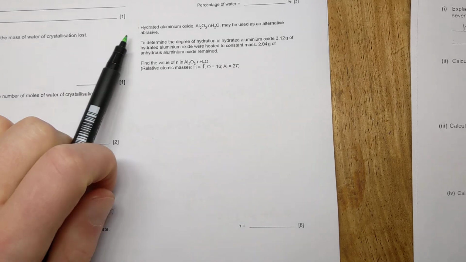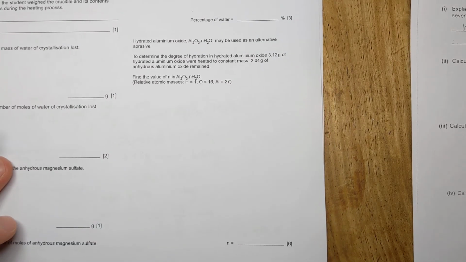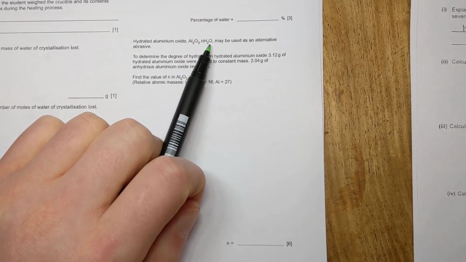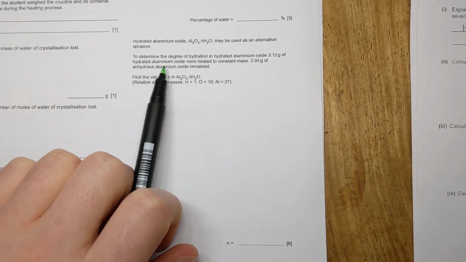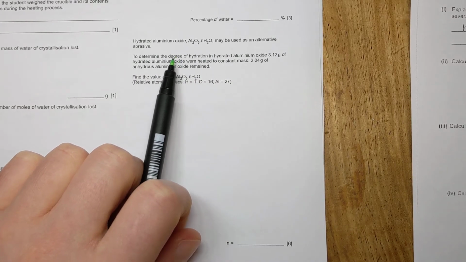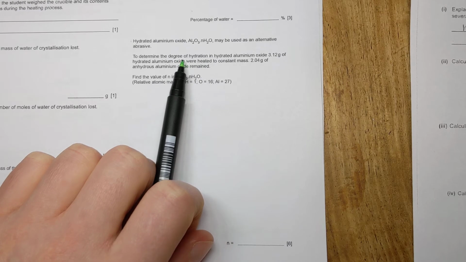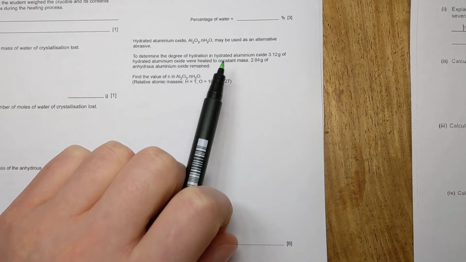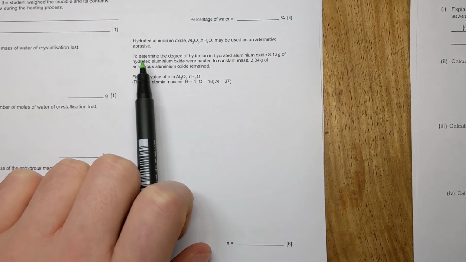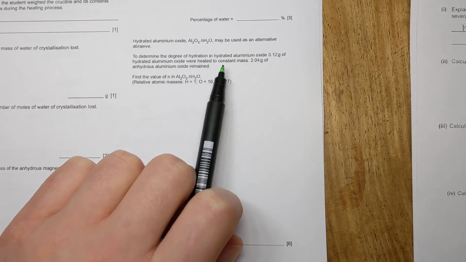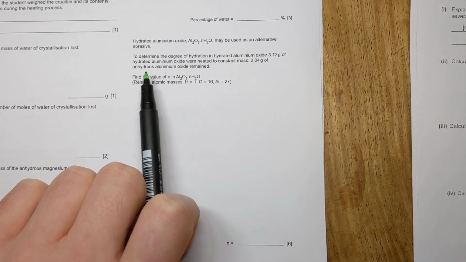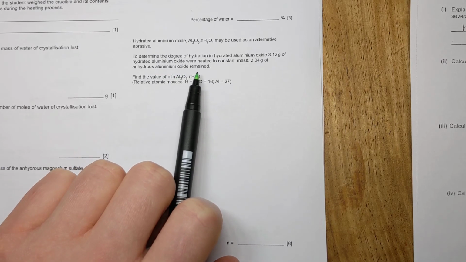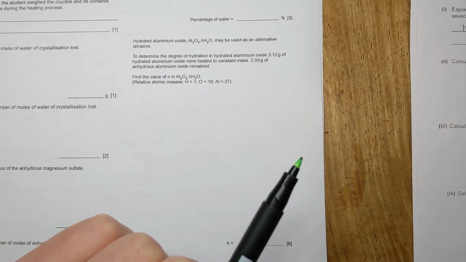There's no marker on it. Hydrated aluminium oxide, Al2O3 dot nH2O, may be used as an abrasive. Calculate the degree of hydration. So it's trying to confuse you there. That just means what is the water of crystallization? Like how hydrated is it? If 3.12 grams of hydrated aluminium oxide were heated at constant mass, 2.04 grams of anhydrous aluminium oxide remained. Find the value of n.